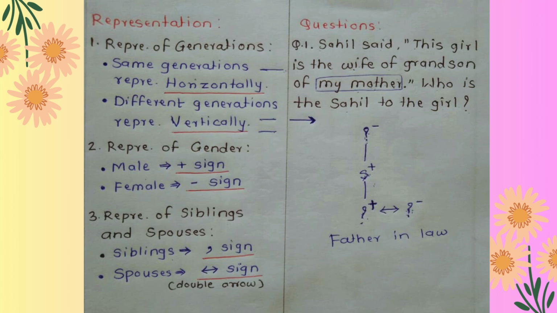Then move towards the statement Sahil said. This girl is the wife of the grandson of my mother. While representing this information, you have to keep in mind that you have to start representing from the last of the statement.